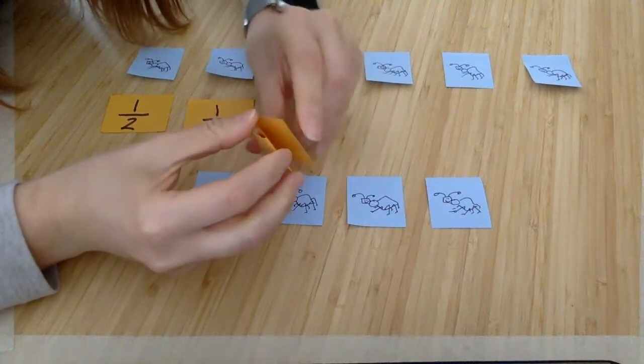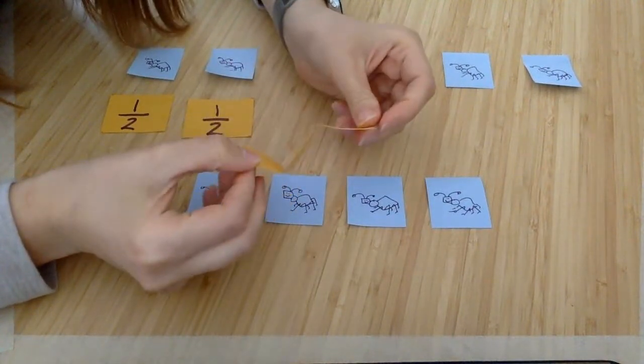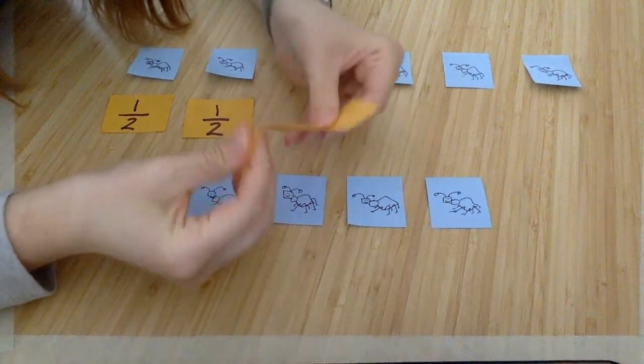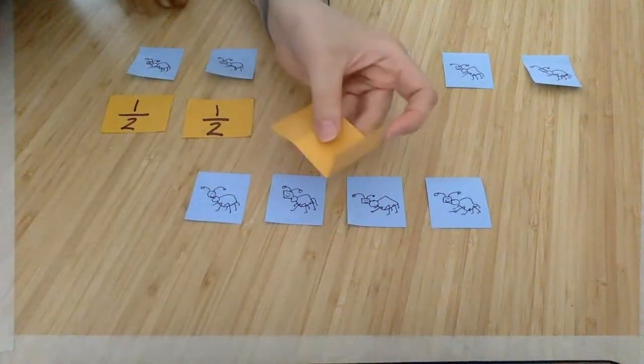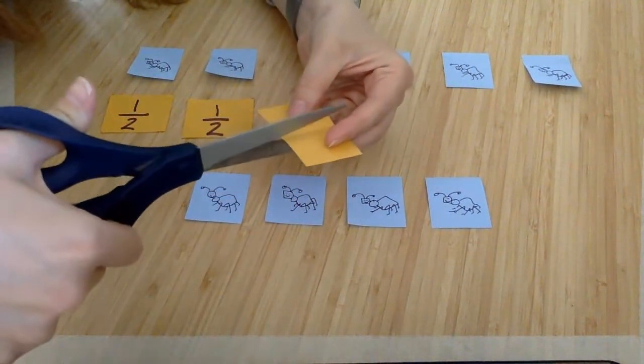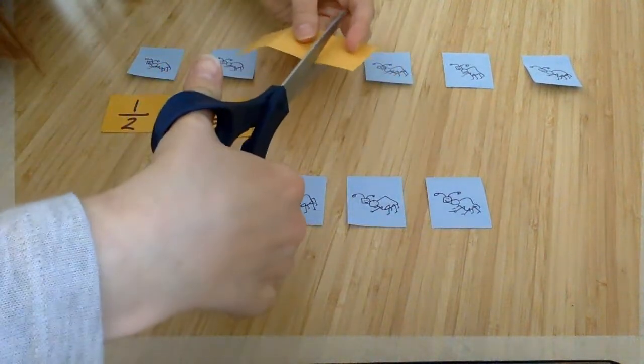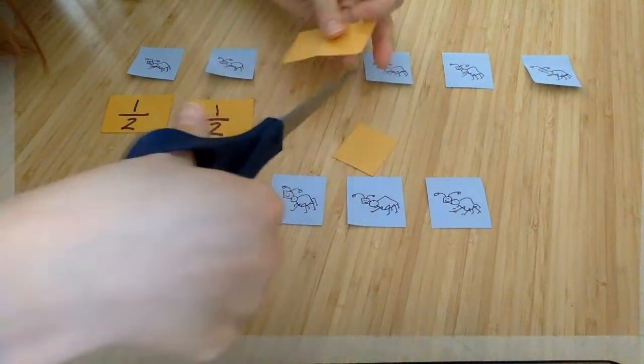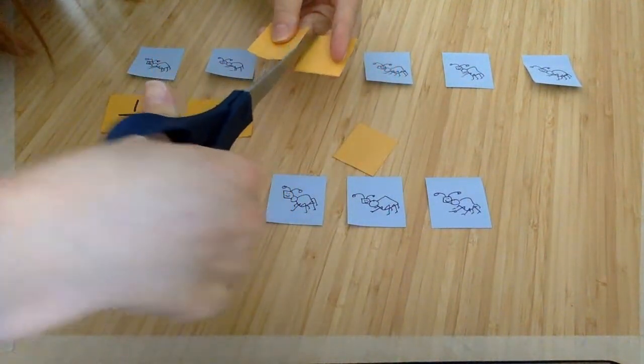and I'm going to see if I unfold it. Those look pretty even to me. So I'm going to cut them just to check. So now I have my folds. I'm going to cut my paper. Cut right on my line here and on my other line right here.